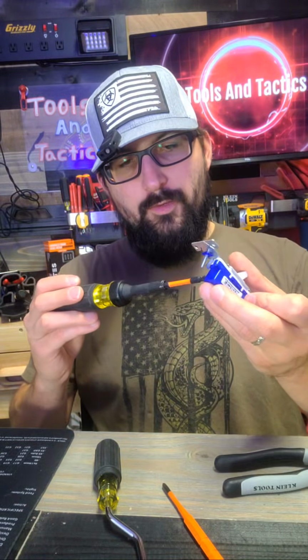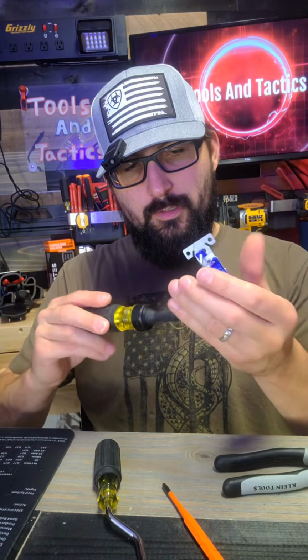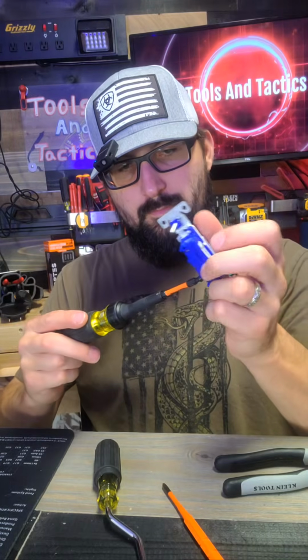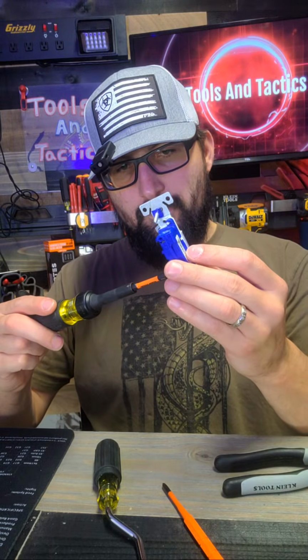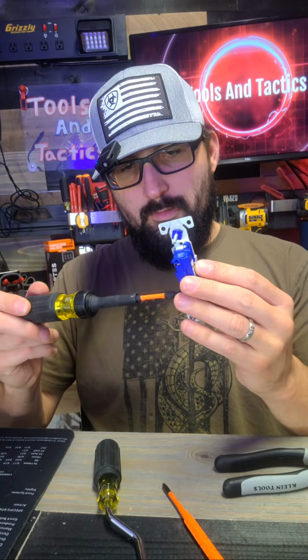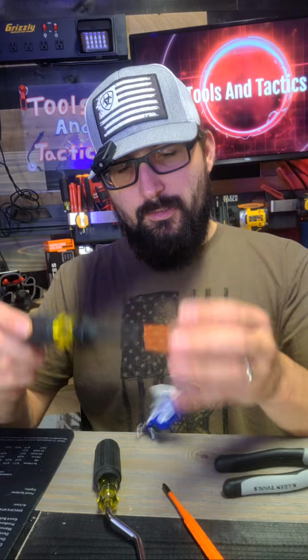Even on this, you might see where this might actually hold the screw. Is it going to hold? Let's see. It's not going to. It's like on there, but then it's not.